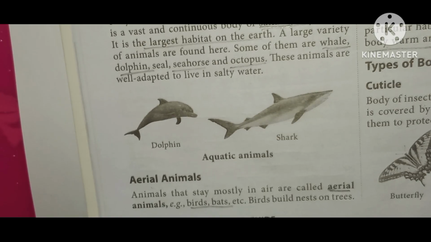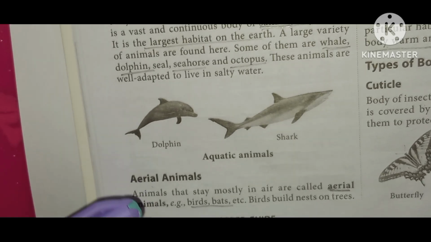Coming to the next term, aerial animals. Animals that mostly stay in air are called aerial animals. Those are birds. Birds generally stay in air. Bats also stay in air. They build nests on trees. So these are called aerial animals. They have wings to fly.